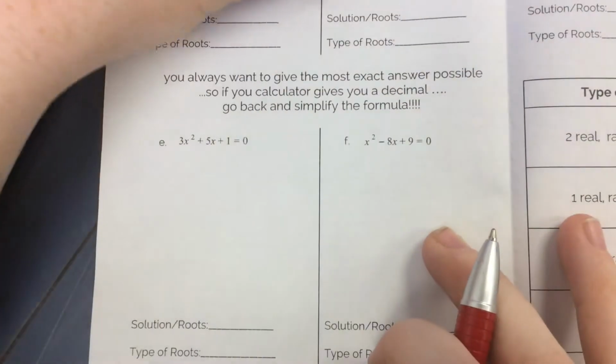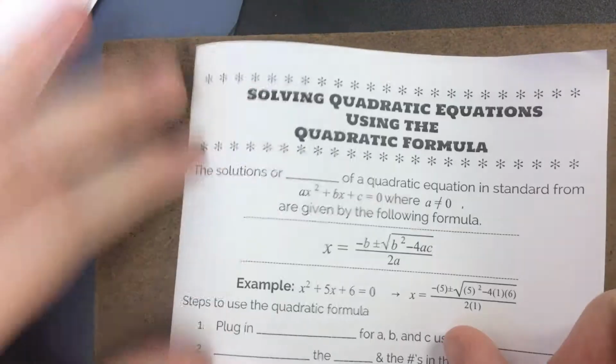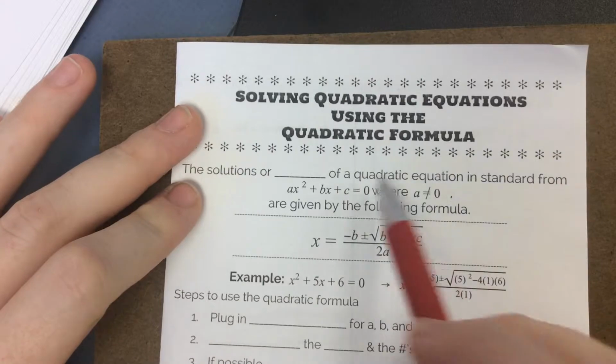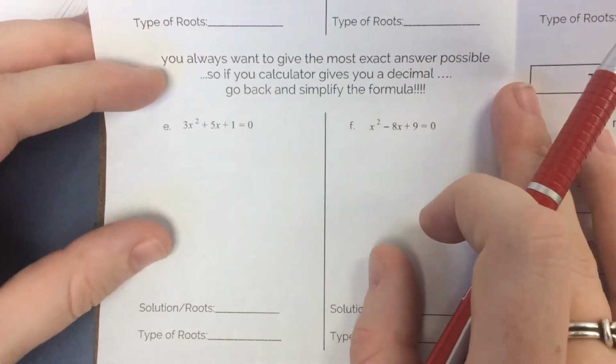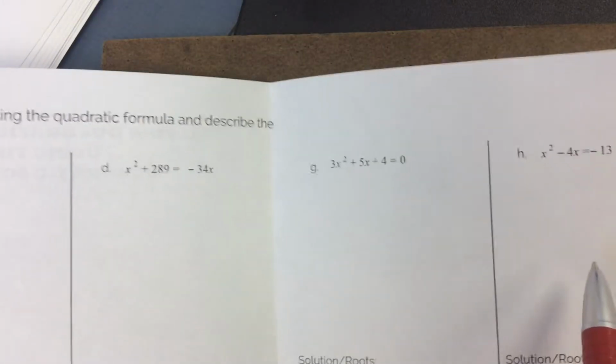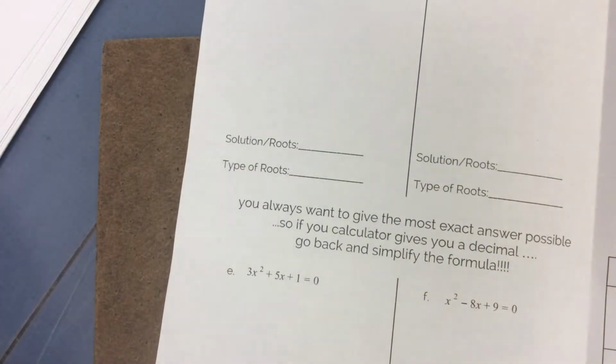Okay, yesterday we stopped at D, so you should have these notes from yesterday, solving quadratic equations using the quadratic formula. You should have them all filled in. We did A, B, C, and D yesterday, and today we're going to do E and F, G, and H, and you'll probably also jump into the discriminant notes.